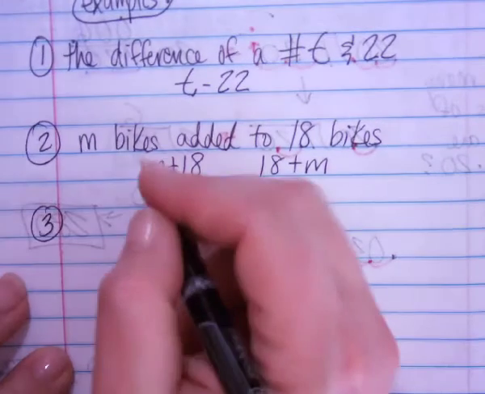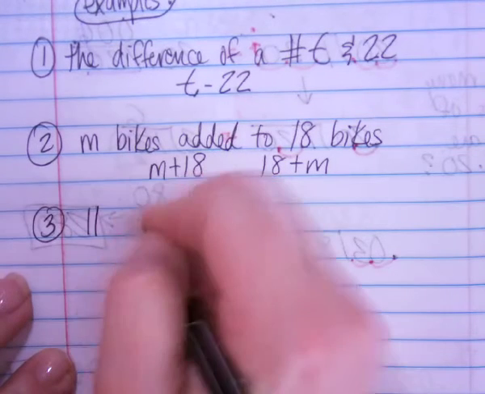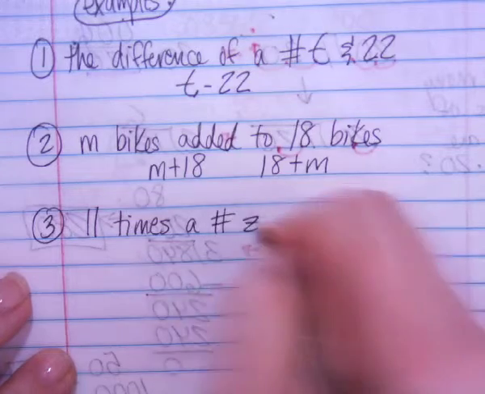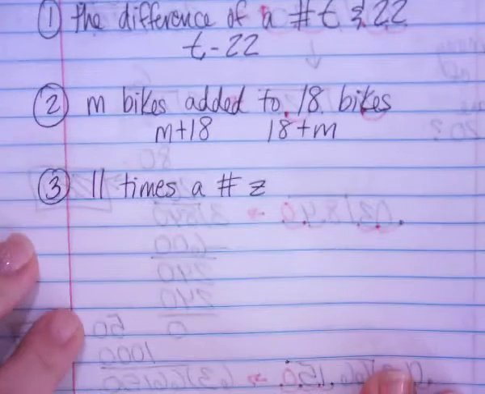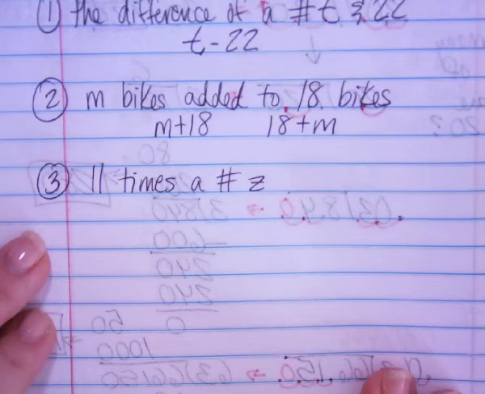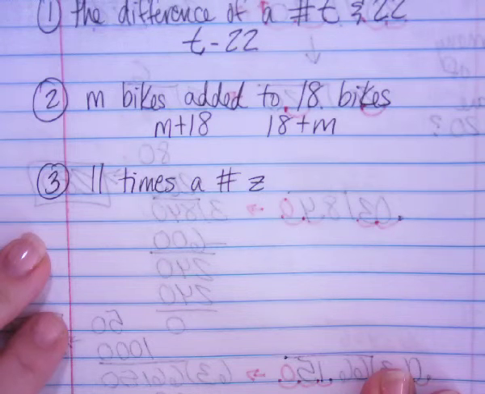All right. 11 times a number Z. I write a line through my Z's because they kind of look like a 2. What has it been? 11 times Z. It is. And how do you write that? 11 and then I'll do... Let him think about it, please. He's right. It's 11 times Z.